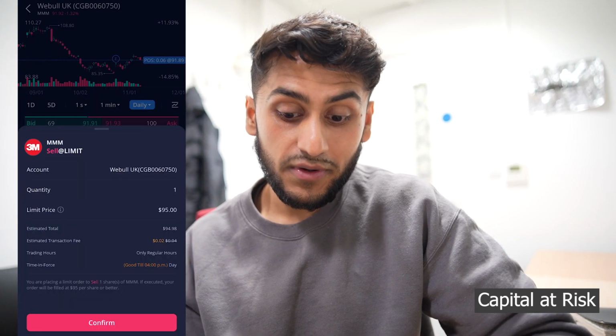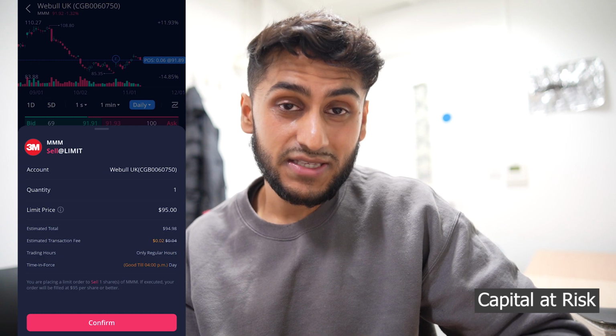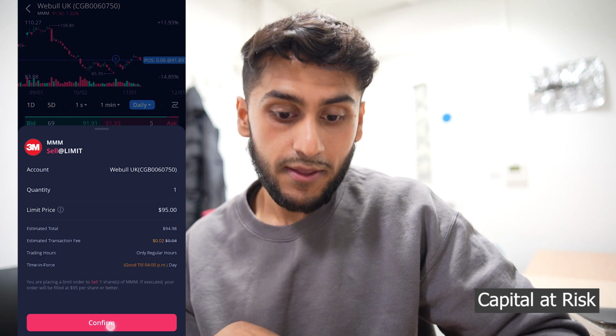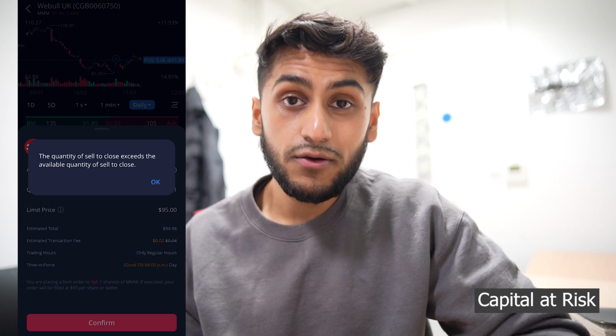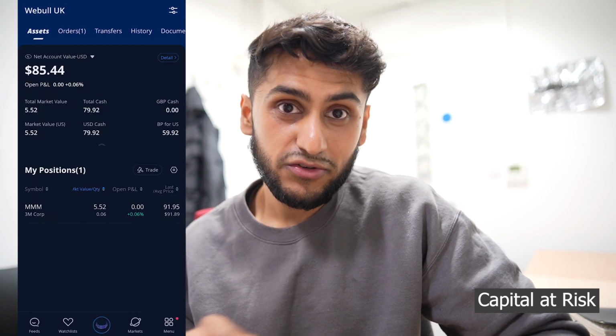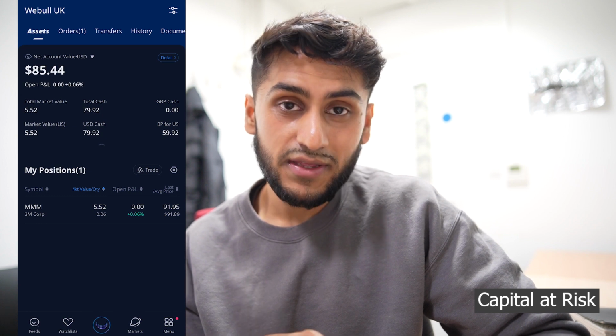As you can see, the quantity is much higher than the fractional shares I hold in 3M. So I'm not sure if this will actually go through, but let's press confirm anyway. Of course, the quantity of sell to close exceeds the available quantity of sell to close. So it looks like you can only apply these if you have whole shares in a company. So the best thing to do would be to try to sell it in the market, and we can do that at any time.